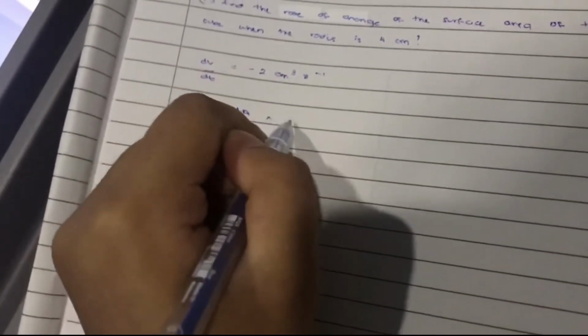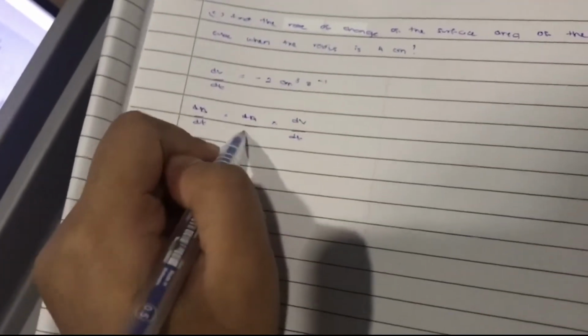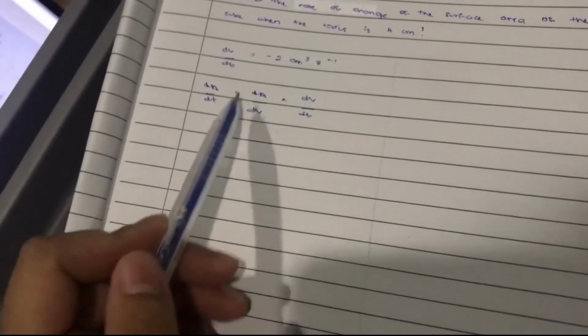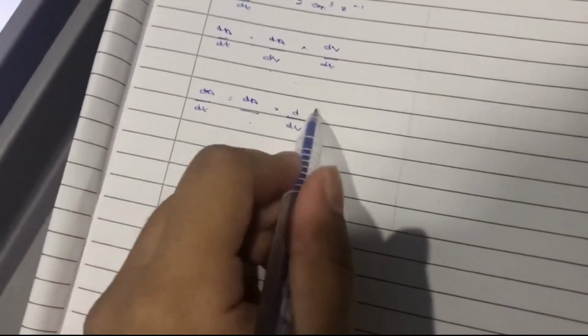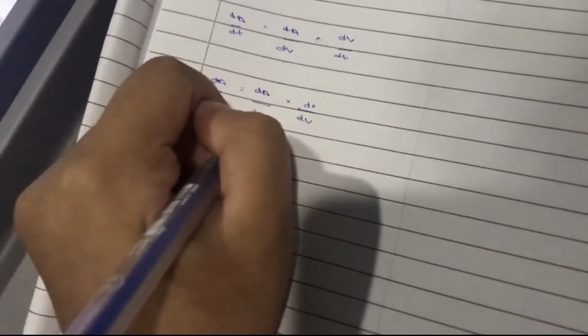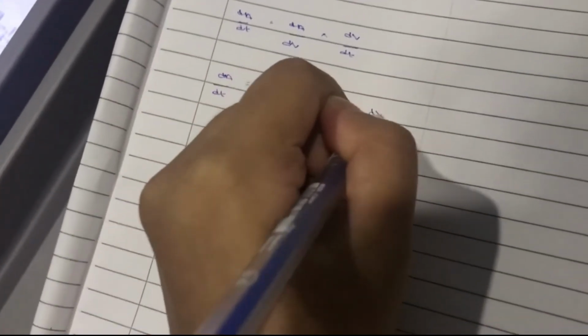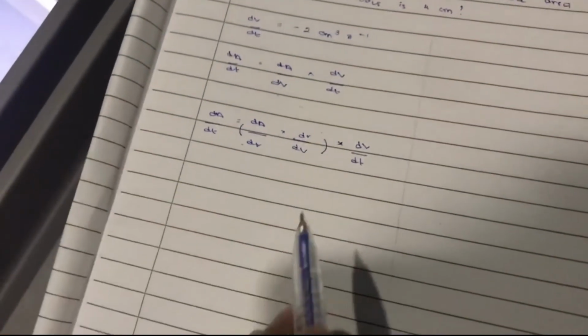In order to find dA over dt, we will expand it like this. Because we already have dV over dt, we will put dV here and here. But there's no way to get dA over dV, so we will need to expand this again. So to expand that, we put it like this. dA over dt equals, so we expand this one. What we put here is dr, because we can get r. So dr, and don't forget to write back dV over dt. So we will get this.